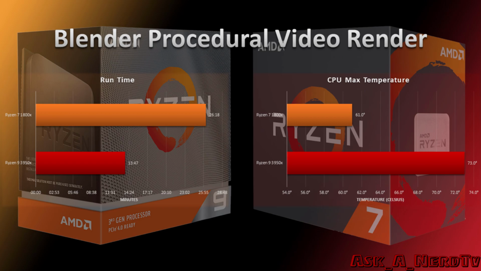Moving on, we have the Blender Procedural video. The 1800X finished it in 26 minutes and 18 seconds, with the 3950X finishing it in 13 minutes and 47 seconds, a difference of 64%. Again, we have the temperatures on the right with the 1800X at 61 degrees Celsius average, with the 3950X at 73 degrees Celsius average. I really need to put that new water cooler in.